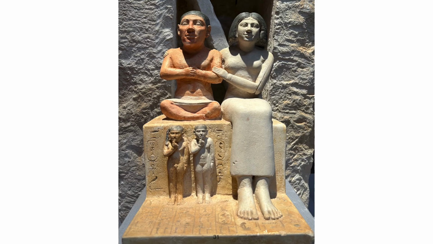And this is Senep and his family. And Senep was a dwarf who attained a high position in the royal court. His wife was a priestess. And besides using the male and female skin color convention, this statue also shows other conventions.